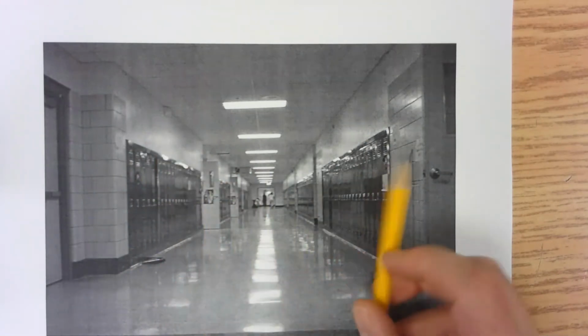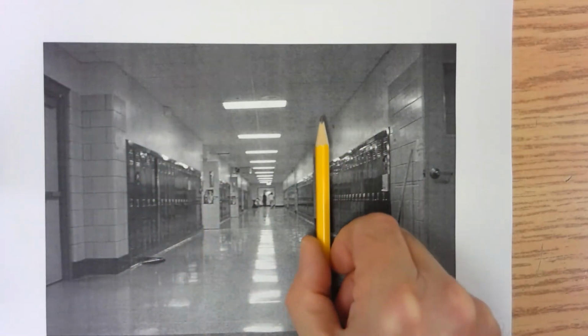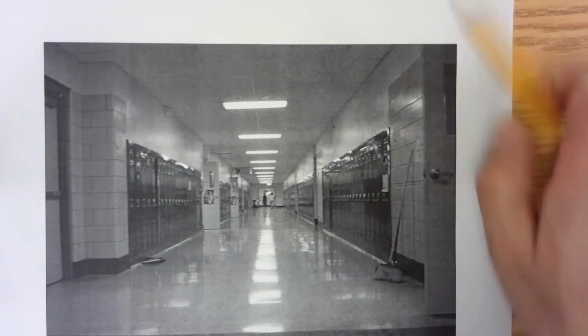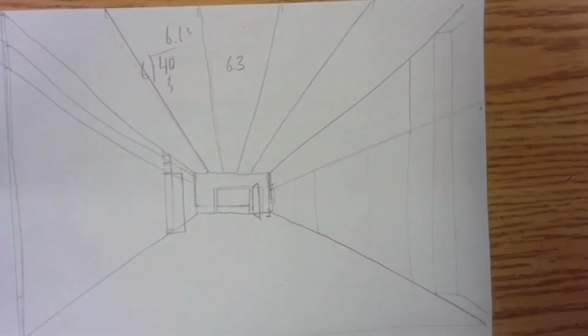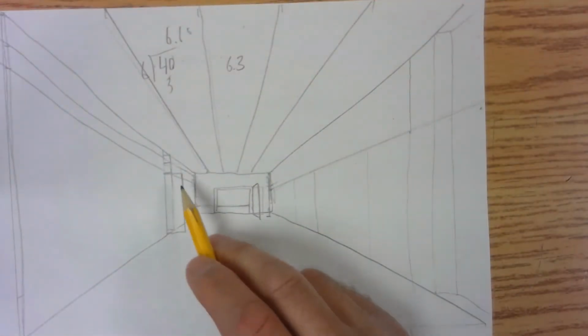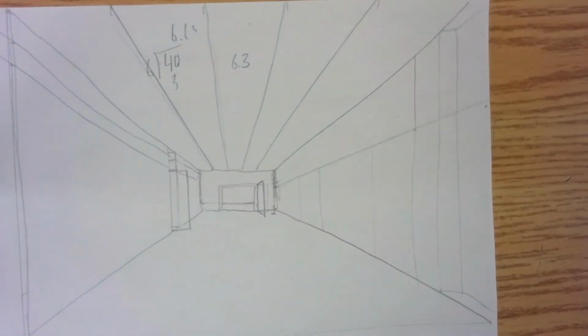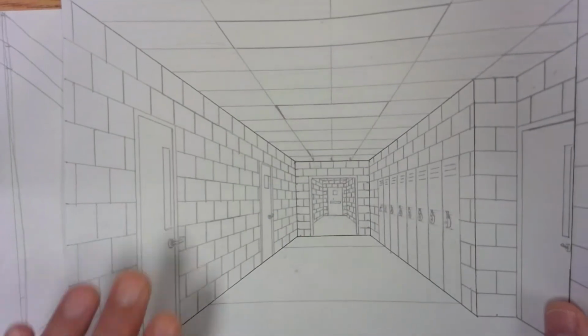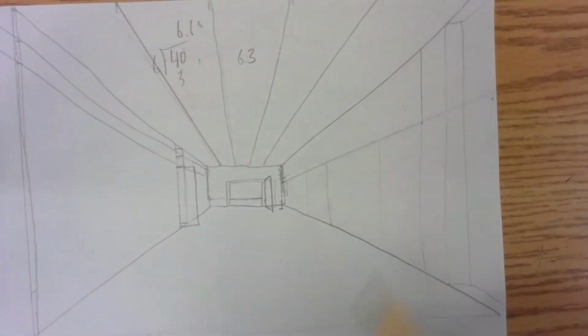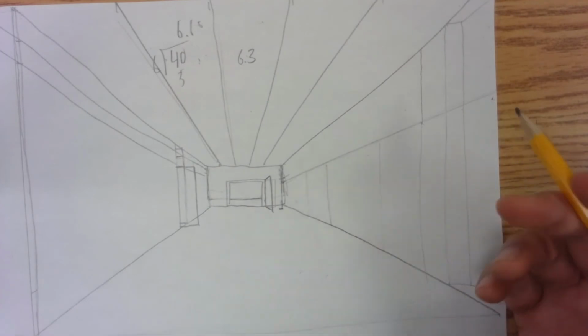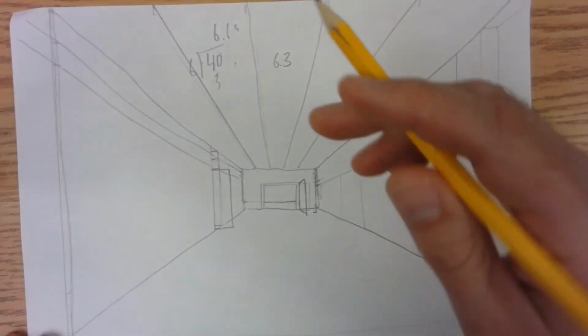But tomorrow or today, what you want to do is focus on just putting in vertical lines for lockers, recessed doorways, doors that are maybe flat or flush on the front of your door if you have that. Maybe if you have a column. Some of you guys have columns in your hallway.